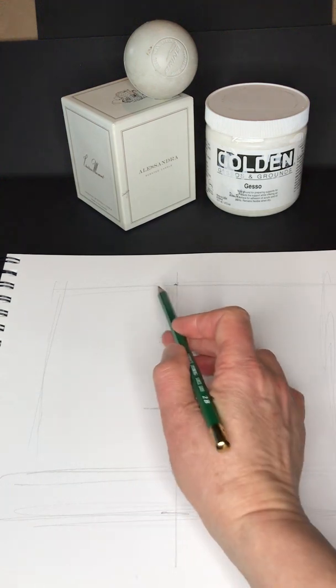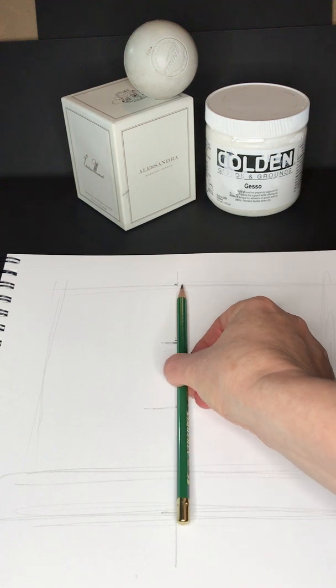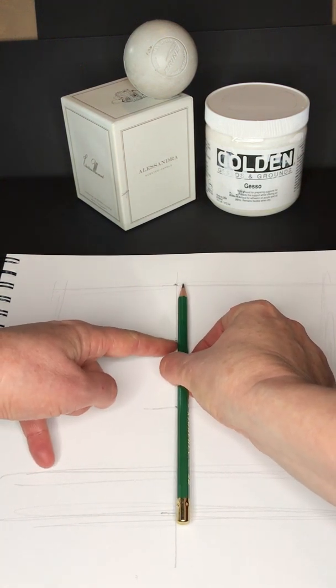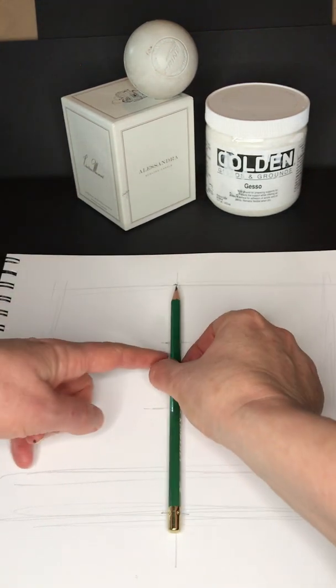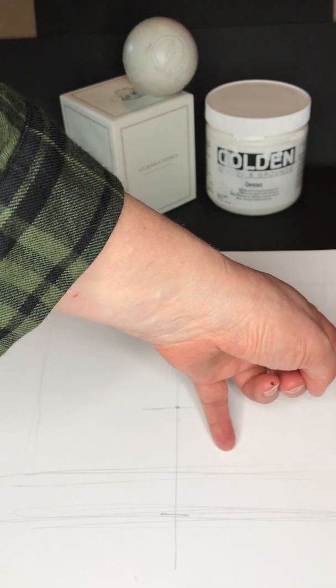I think that looks good. And then this becomes our standard measurement here. And I'm going to take this across to the side here.